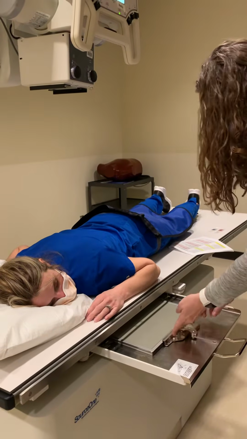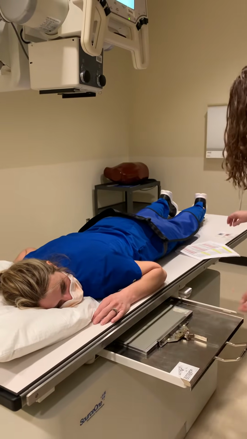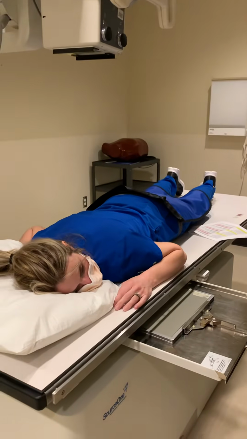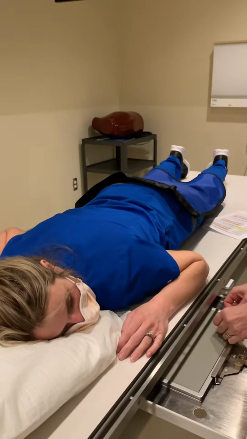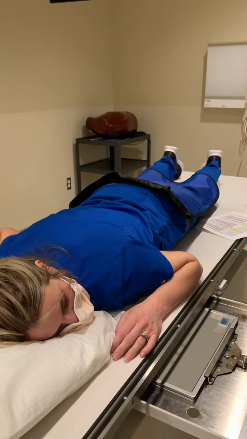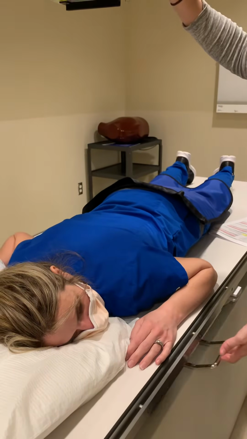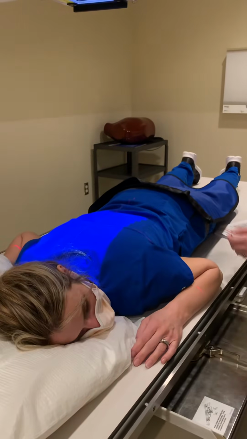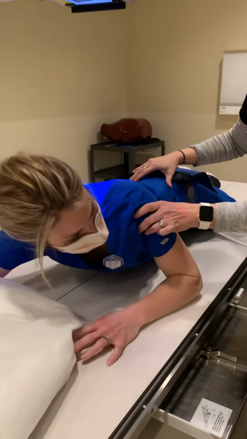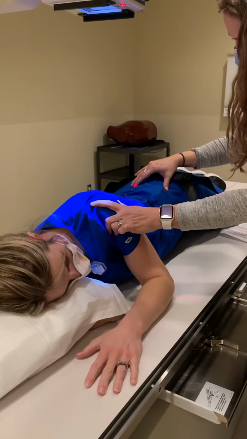Today we're demonstrating PA oblique RAO stomach. Patient is prone. We're placing a 10 by 12 lengthwise in the bucky with a left marker in the lower left corner. Central ray is perpendicular.